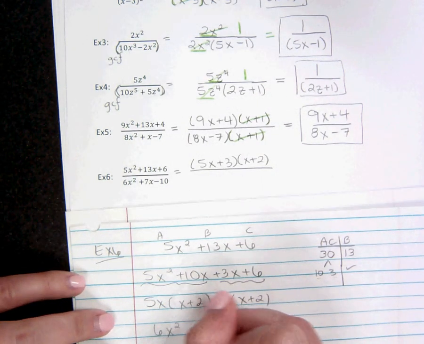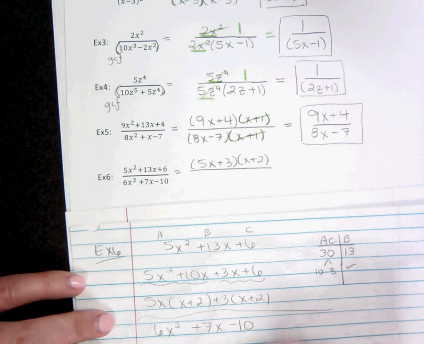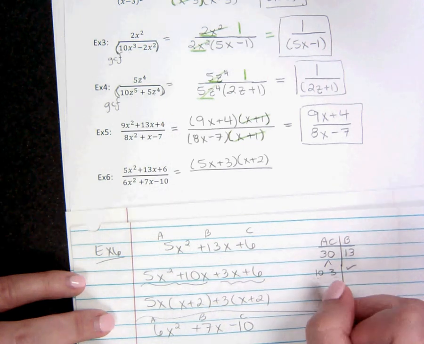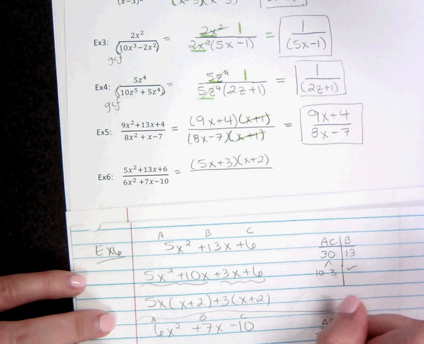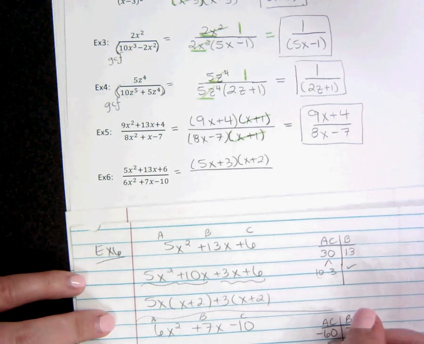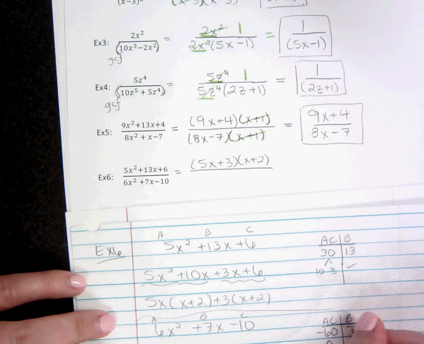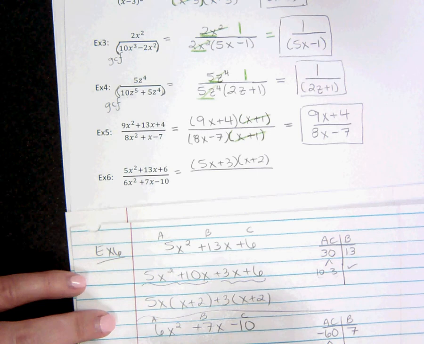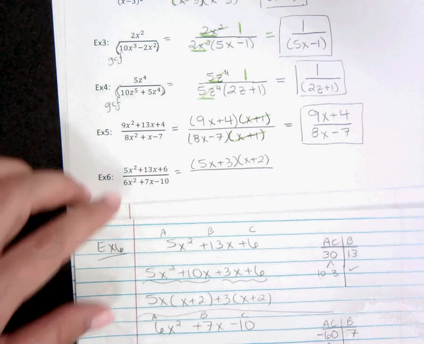6x squared plus 7x minus 10. I don't see a GCF, so we'll have A, B, and C. We'll set up our table. Negative 60 and positive 7. So that would be positive 12 and negative 5. So 6x squared plus 12x minus 5x minus 10.